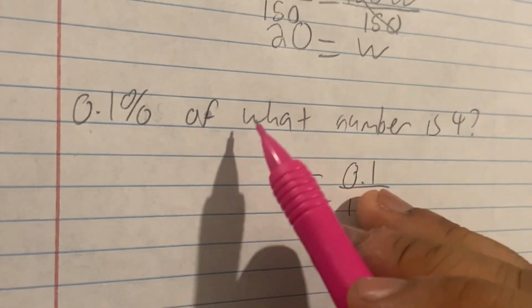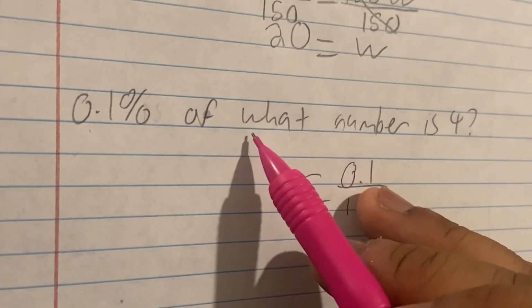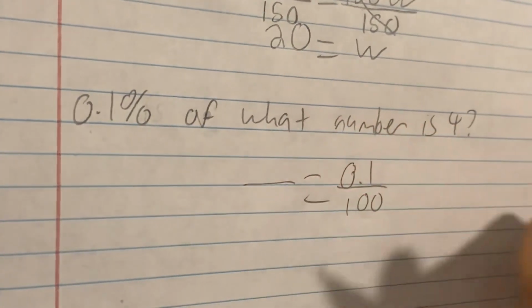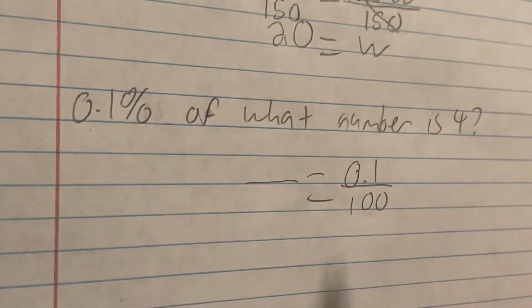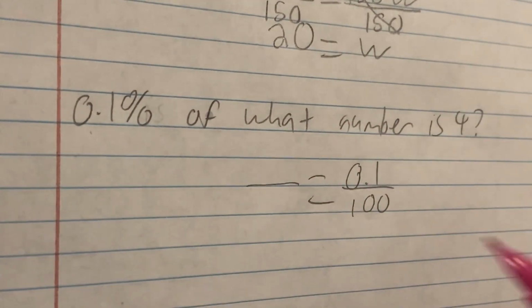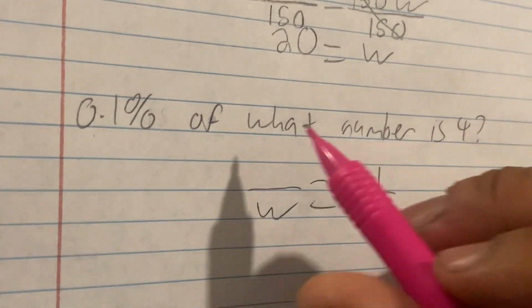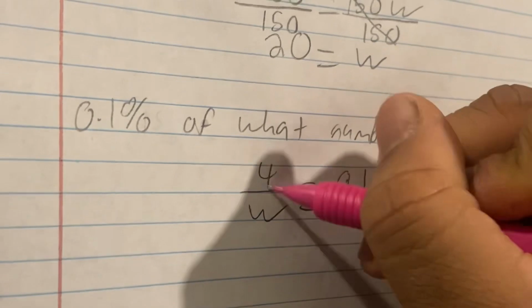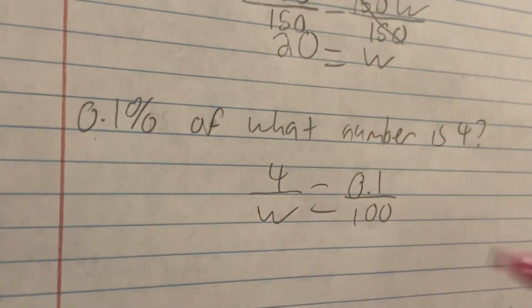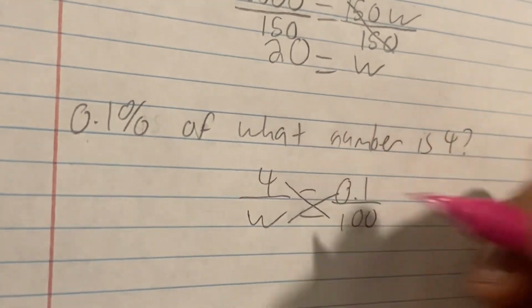We don't know what the number is. We don't know what the whole is, because the "of" is always in front of the whole. So I'm going to put a W here. And our part, it says of what number is 4, so our part is going to be 4. Just like in the example before, we're going to cross multiply.